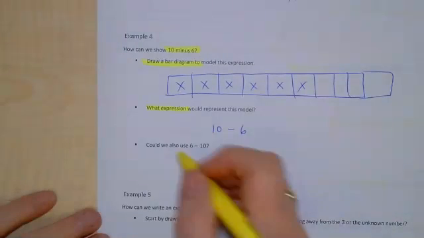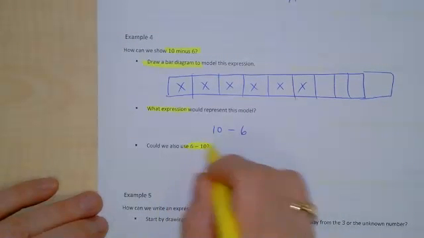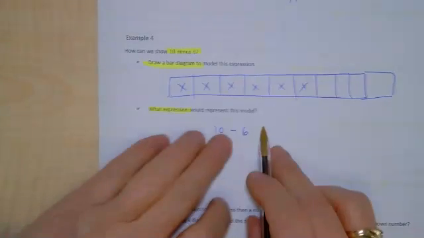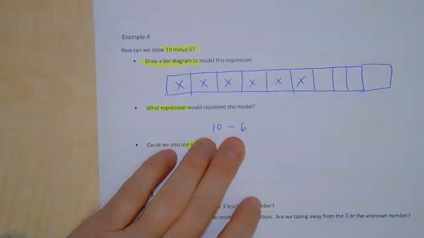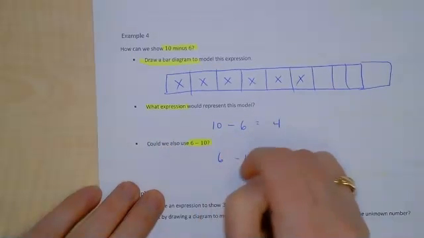Could I switch the numbers around? Could we also use 6 minus 10? No. Well, let's check and see, just for kicks. What is 10 minus 6? Taylor? 4. What is 6 minus 10?